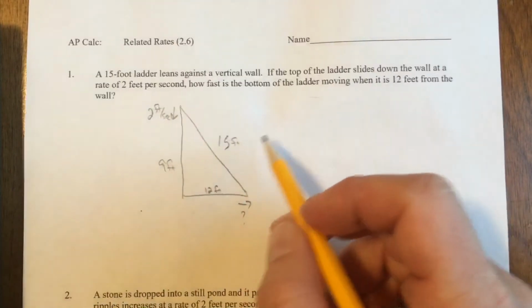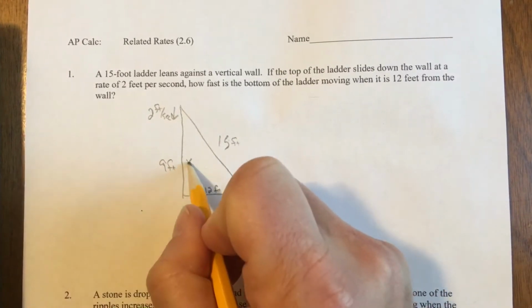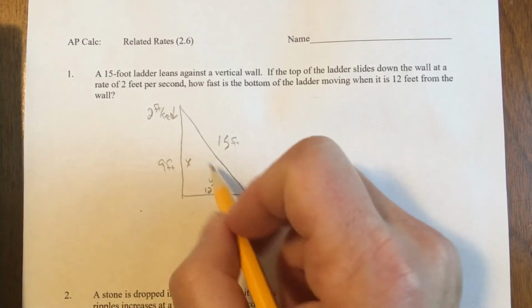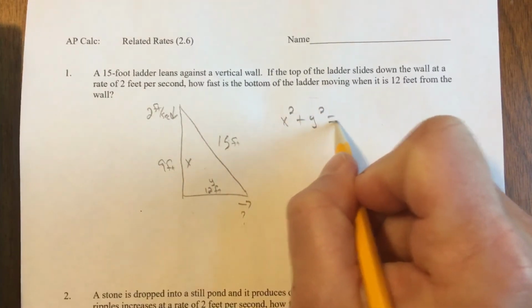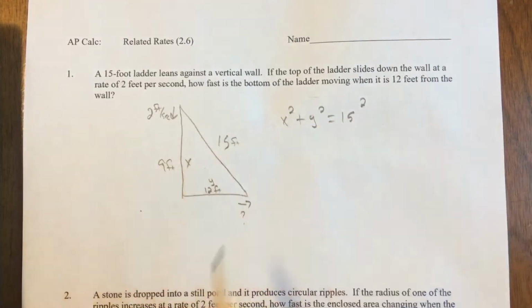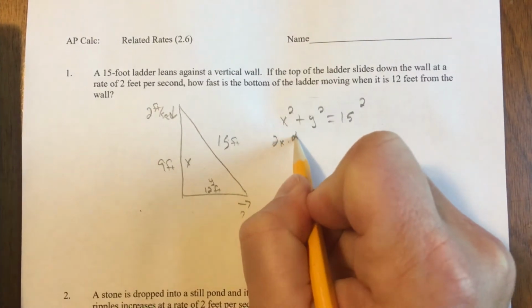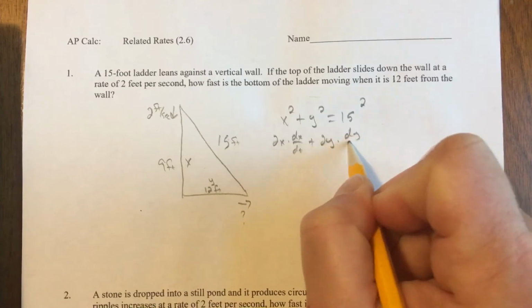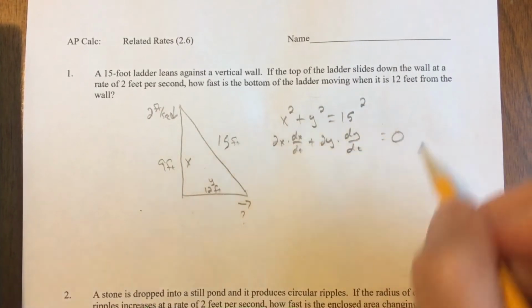All right. Now we need the Pythagorean theorem anyway. So we'll call this side here x. We'll call this side y. And the ladder is not a variable. It's a constant 15. So x squared plus y squared is equal to 15 squared. All right. And if we take the derivative, we get 2x times dx/dt plus 2y times dy/dt equals the derivative of a constant, which is 0.